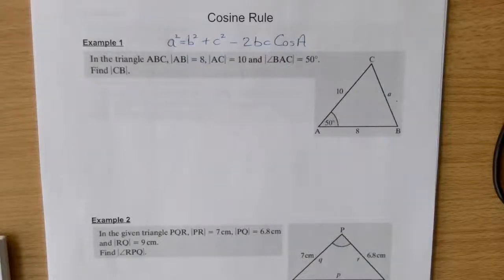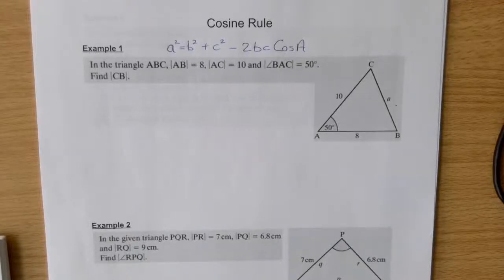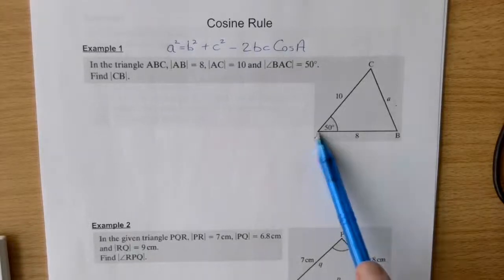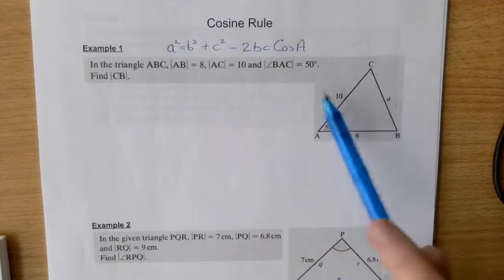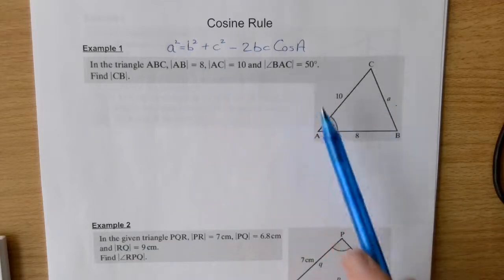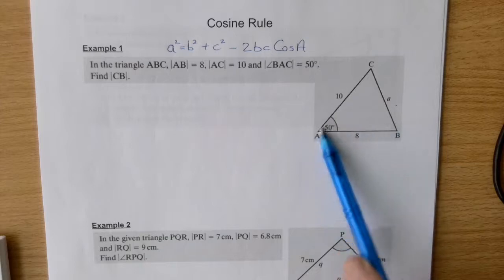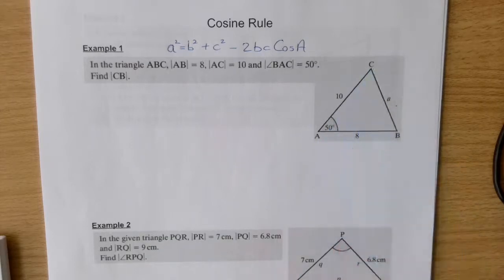This example is on the cosine rule. Okay, so we have a triangle ABC, where the length of a is 8, AB is 8, AC is 10, and the last one, the angle BAC is 50 degrees. And then we have to find the length of CB.